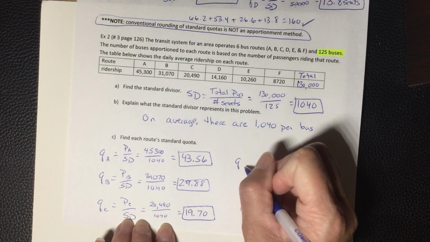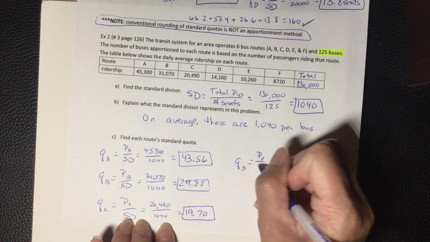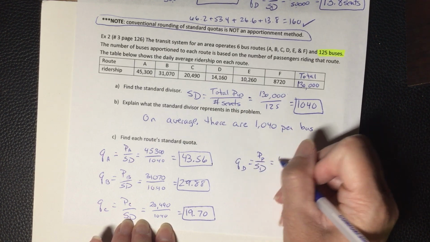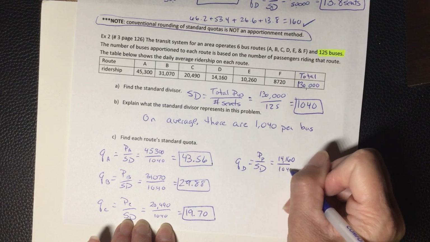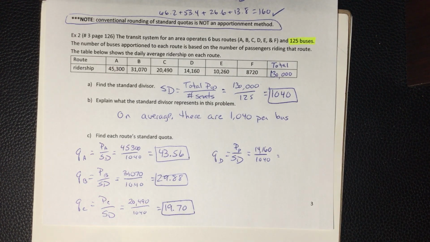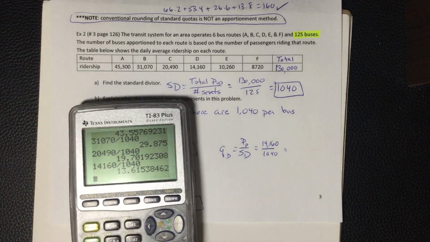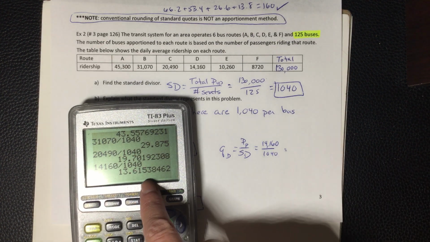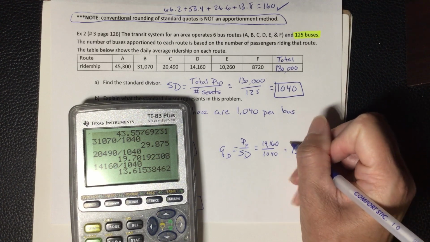All right, so quota for D, population of D divided by standard divisor. So that's going to be 14,160 over 1040. I'm not going to show the calculator on these last three except for the rounding part. I think y'all are kind of getting the hang of it now. All right, so this one I get 13.615, so that 5 tells me to bump up the 1, and that's going to be 13.62.